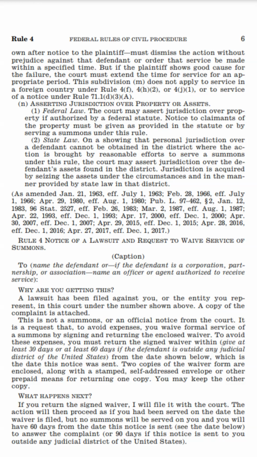Rule 4. Notice of a lawsuit and request to waive service of summons. Caption. To name the defendant or, if the defendant is a corporation, partnership, or association, name an officer or agent authorized to receive service. Why are you getting this? A lawsuit has been filed against you, or the entity you represent, in this court under the number shown above. A copy of the complaint is attached.